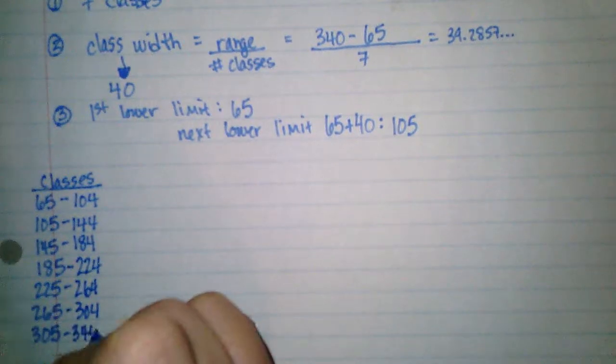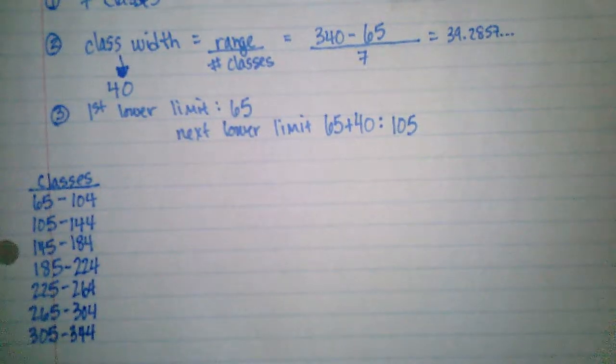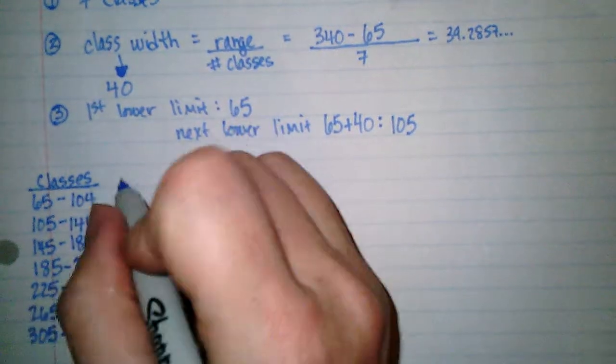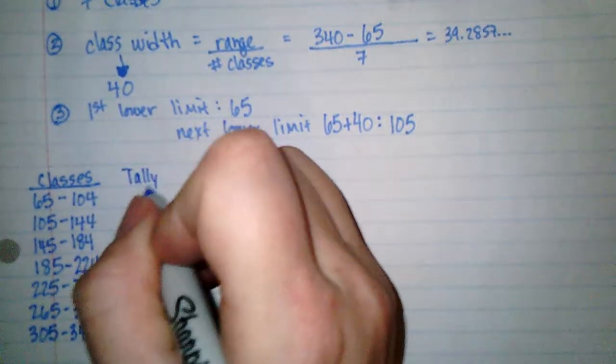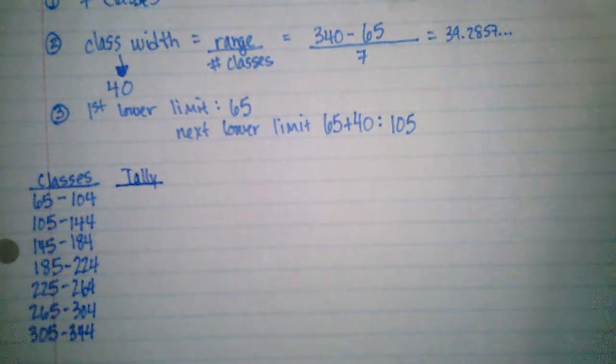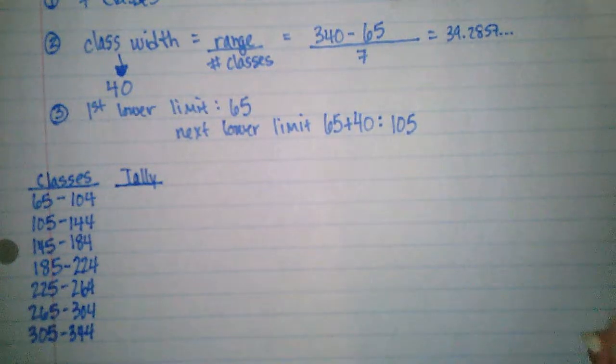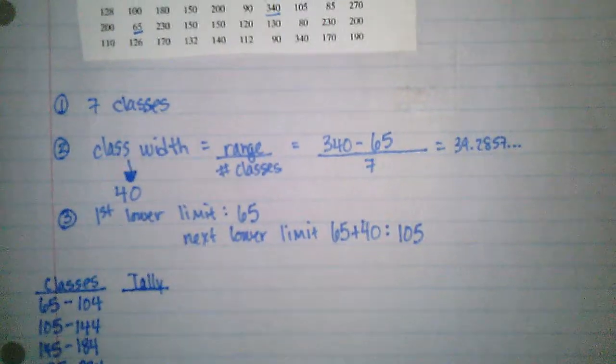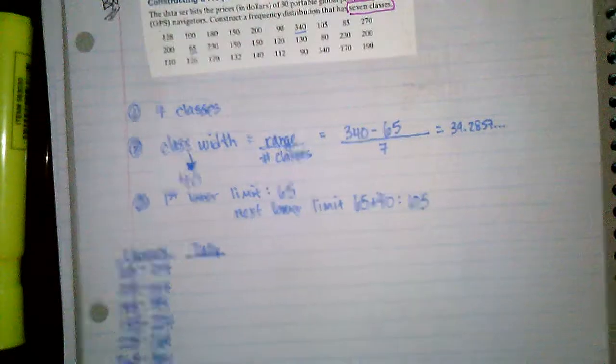Till I get to here, and then I have to add 40 onto the 304 to get to the 344. Okay, next thing is to tally the data. So I'm going to make a column for tally. Literally what you've got to do is just go through the data one at a time and put tallies. So if I look at my data here, let's see if I can get it all in one shot.